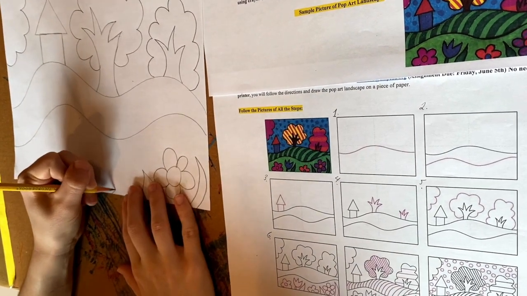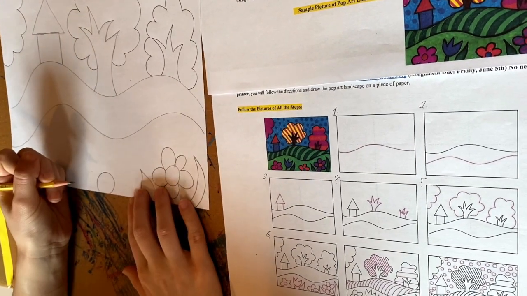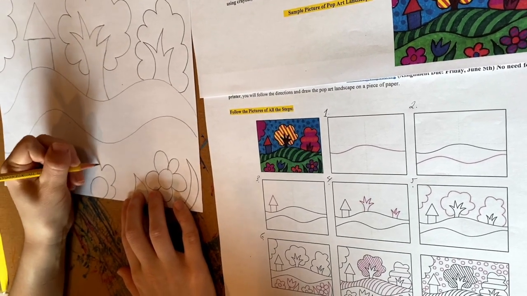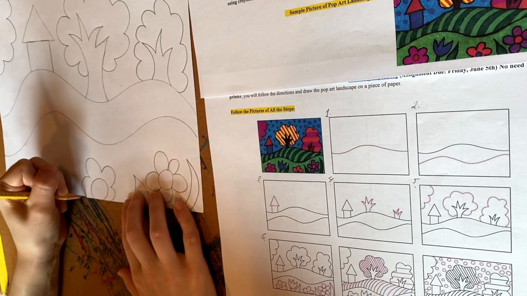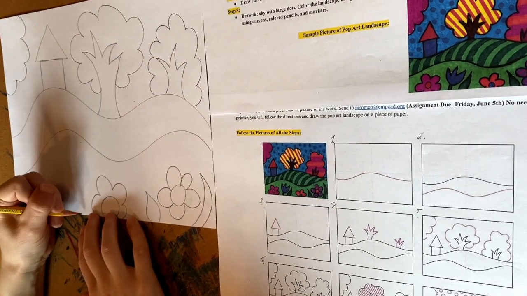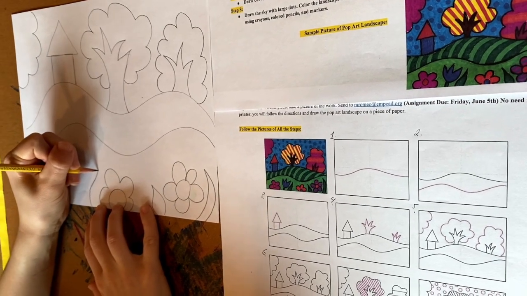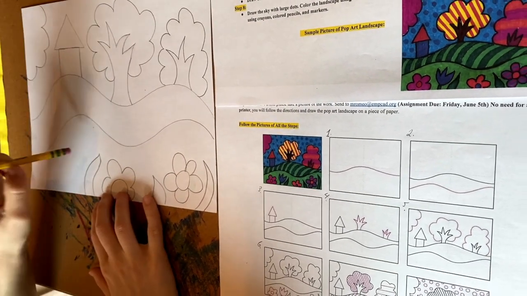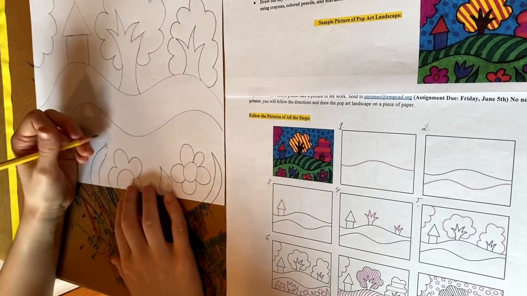I'm going to start on the bottom of the paper. And I'm going to draw around 1, 2, 3, 4. And then we're going to do another leaf. So here's another leaf.